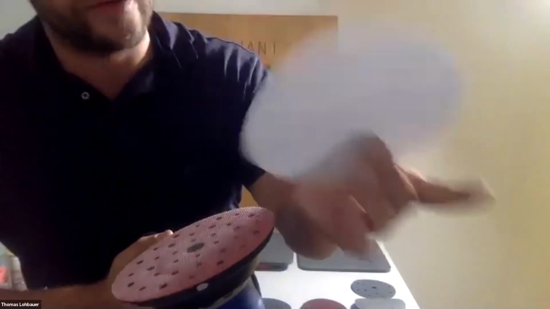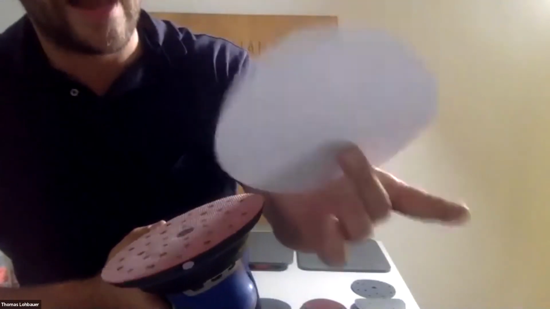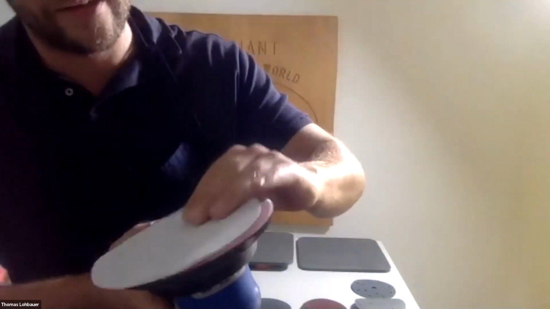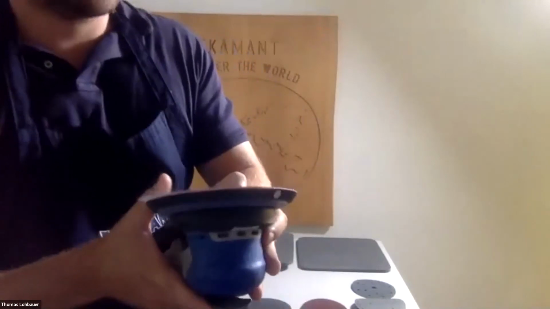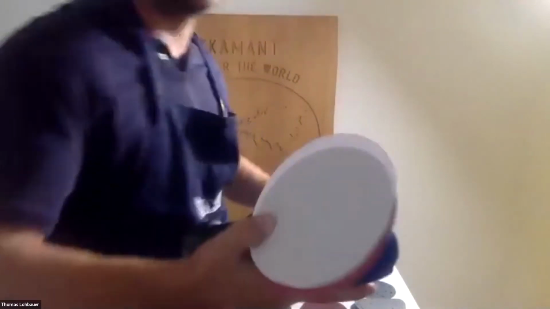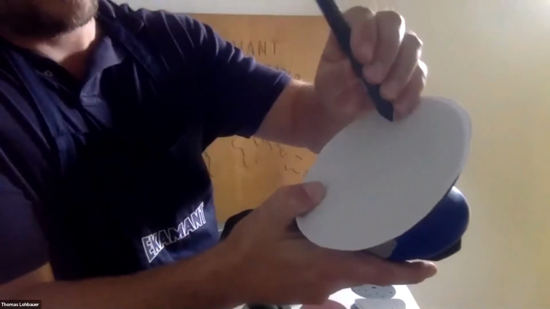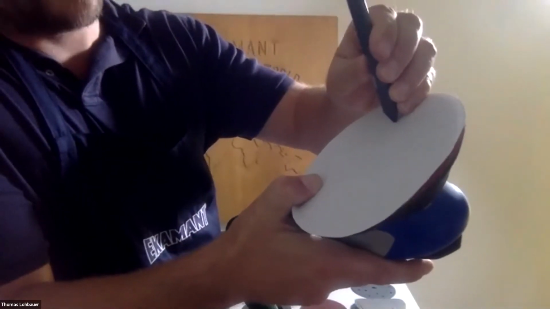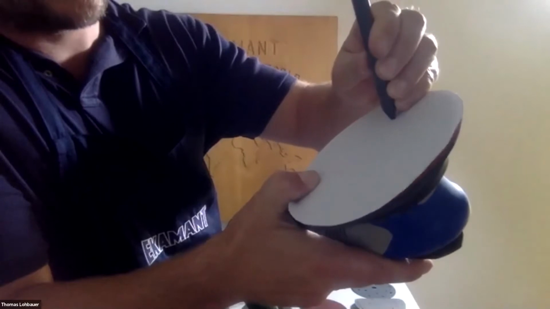I cut off a paper disc, and I will make a small black dot somewhere on the disc.